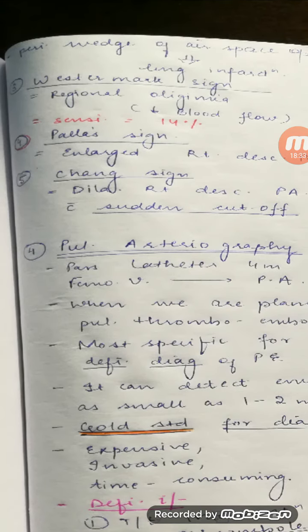Yes, Westermark sign. It is a regional oligemia. You know, in the lungs never appear black. They always appear grayish, and there are so many small, like in a reticular fashion, bronchovascular markings that are the divisions and the subdivisions of the bronchial artery, and even the airways. They keep on dividing. So that is seen in the form of bronchovascular markings.